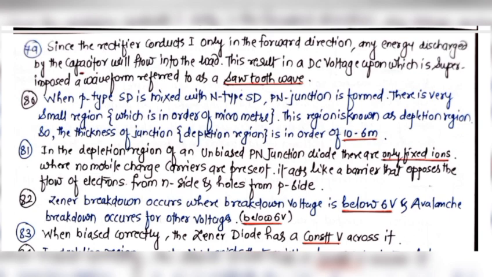In the depletion region of an unbiased p-n junction diode, there are only fixed ions, where no mobile charge carriers are present. It acts like a barrier that opposes the flow of electrons from the n side and holes from the p side. Zener breakdown occurs where the breakdown voltage is below 6 volt, and avalanche breakdown occurs for other voltages.